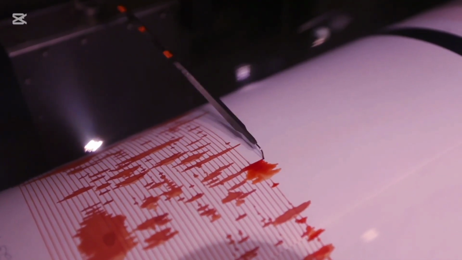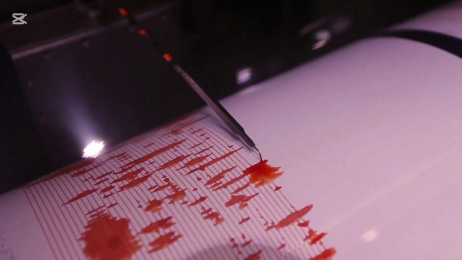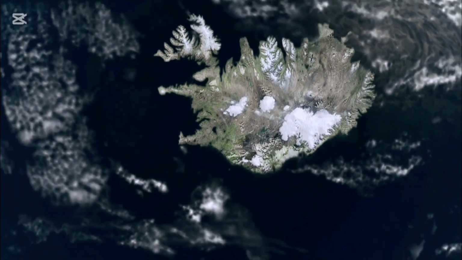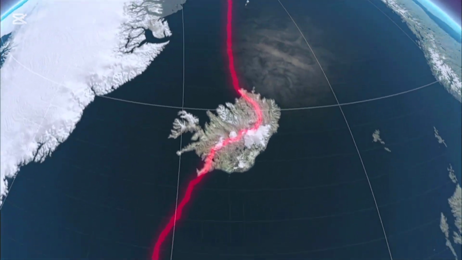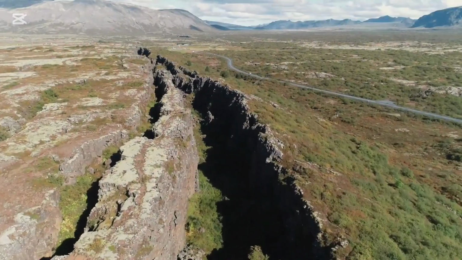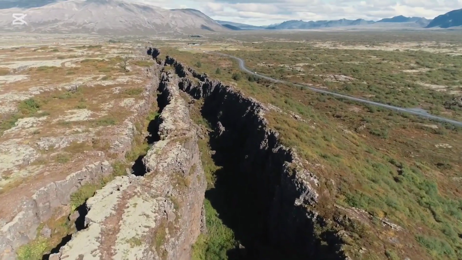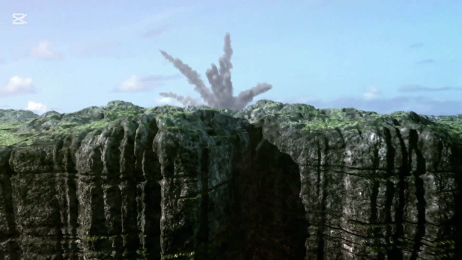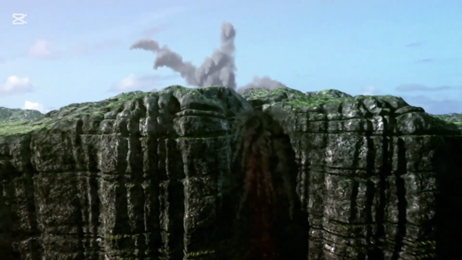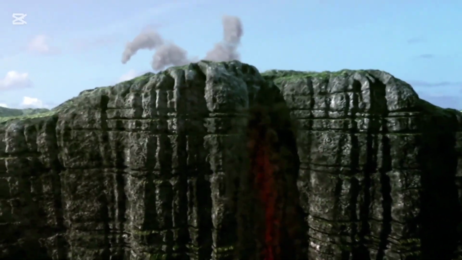Scientists have to use special equipment to watch the plates move. It's difficult to see the plates move, but sometimes we can see where the plates meet. When 2 plates meet, a mountain or a volcano can appear.